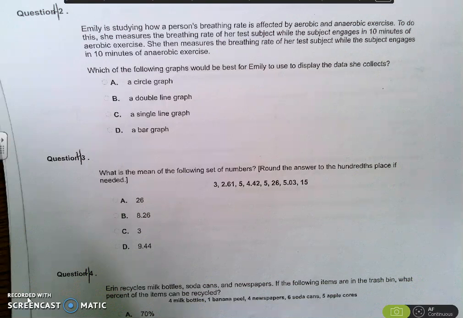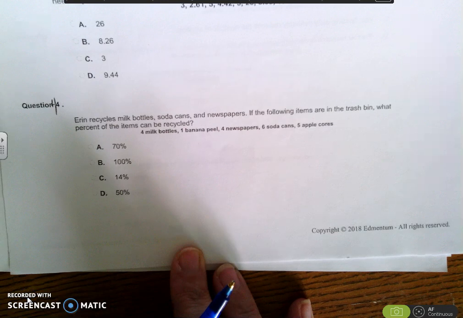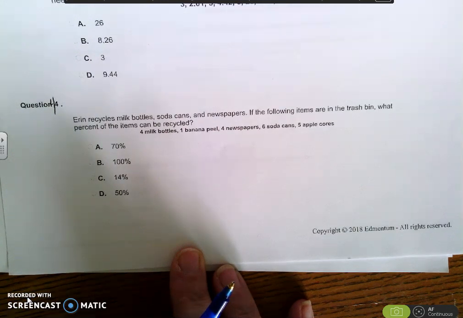Question 43, B. To find the mean, you add the numbers together and then divide by 8. The mean of this set of numbers is approximately 8.26. Question 44. The answer is A. The following 14 items can be recycled: 4 milk bottles, 4 newspapers, and 6 soda cans. In fraction form, 14 items out of 20 total items is 14 out of 20. Since 14 twentieths is equal to 70 hundredths, then 70% of the items in the trash bin can be recycled.